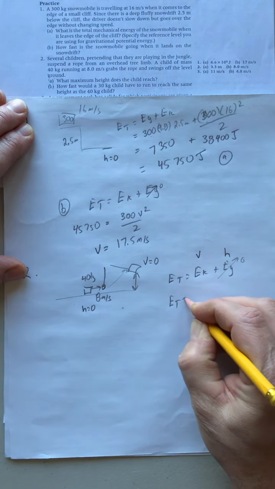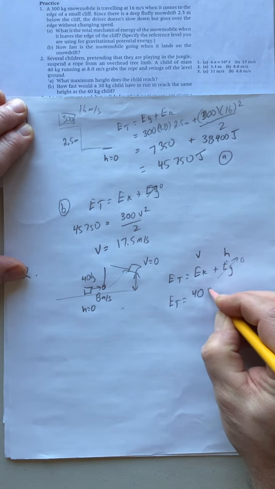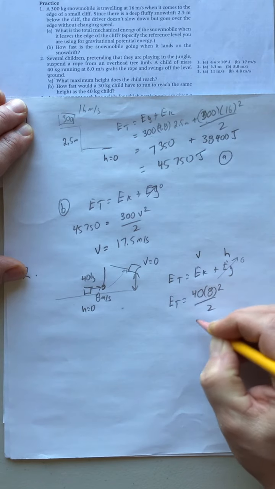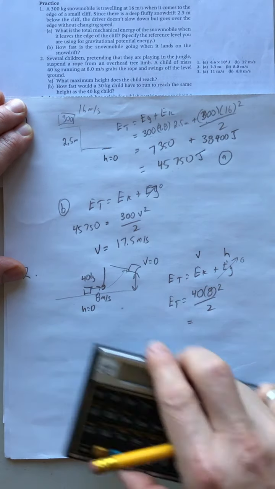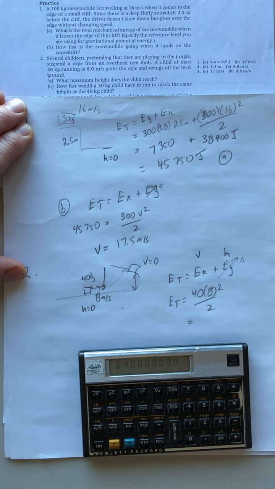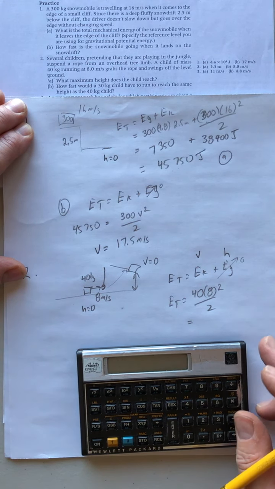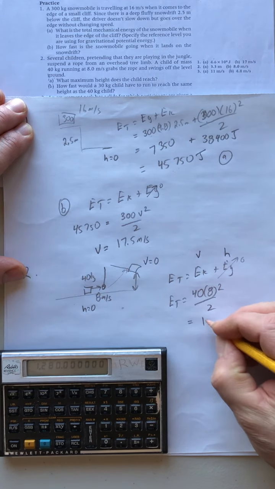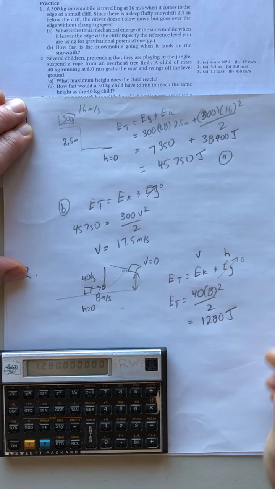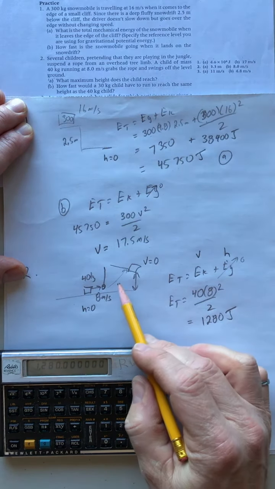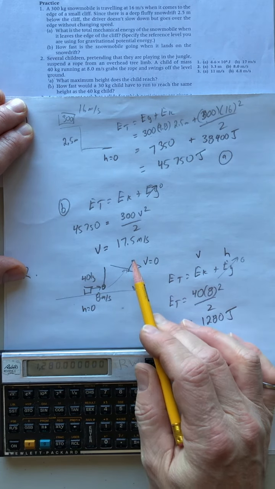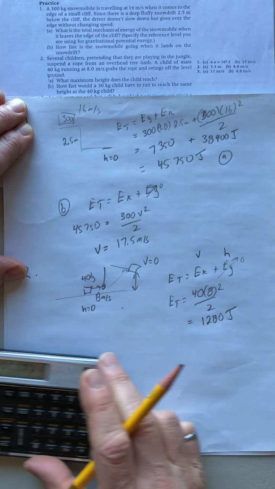So my E total is totally kinetic energy: 40 times 8 squared divided by 2 is 1,280 joules. That's the total energy everywhere, halfway up the swing, all the way up the swing. It's always the same.